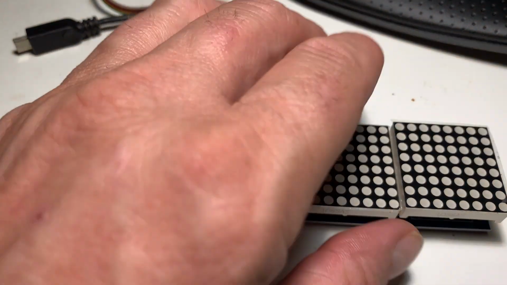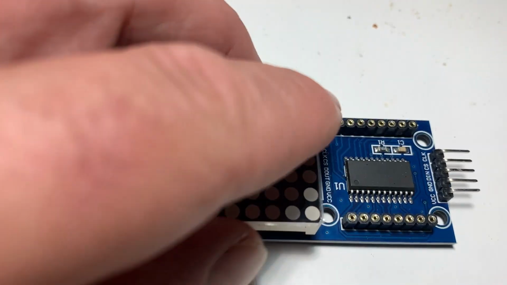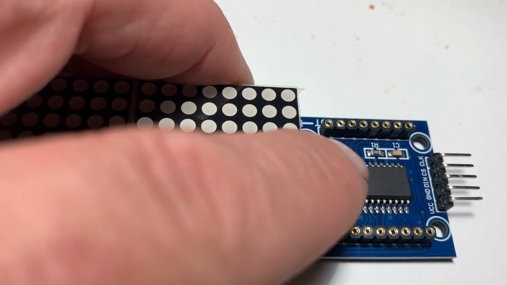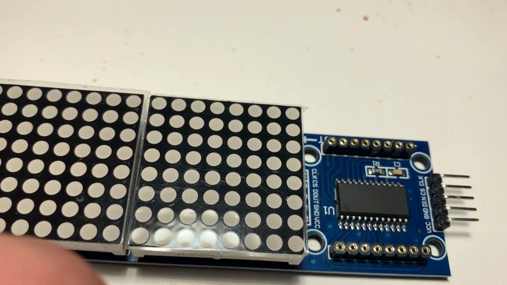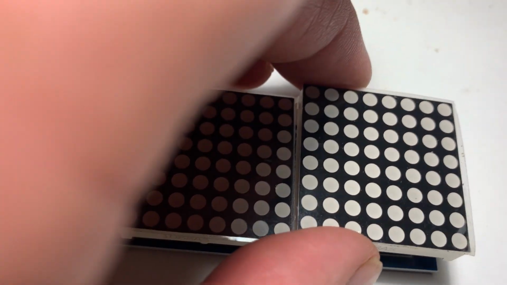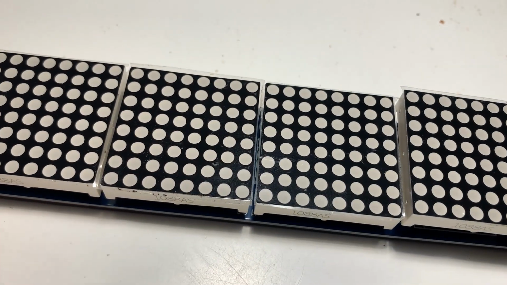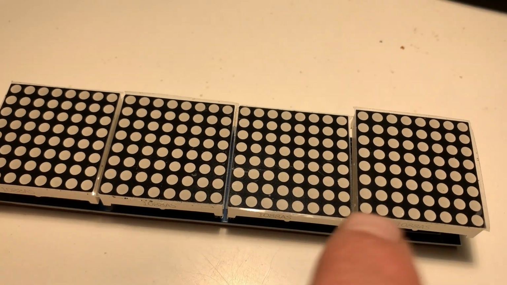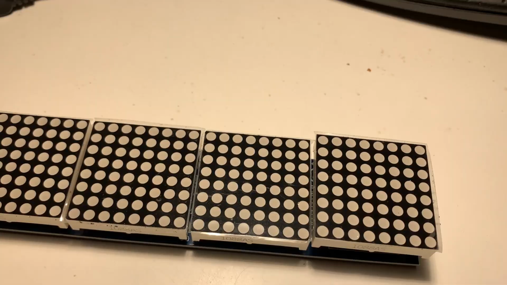Here's what the LED display looks like. It's 4 of these modules. These are LEDs. This is the driver chip. It's called a MAX7219. And anyway, these things are 8x8, so the display becomes 8x32. And that's what I have up on the wall.